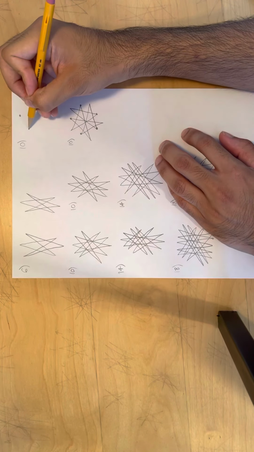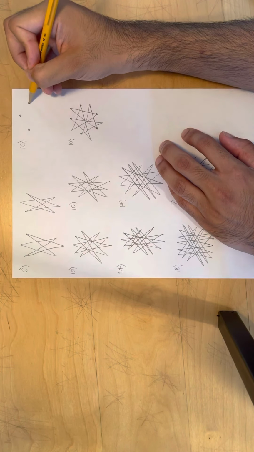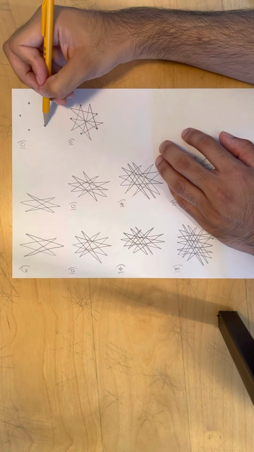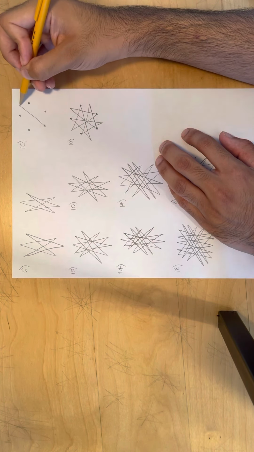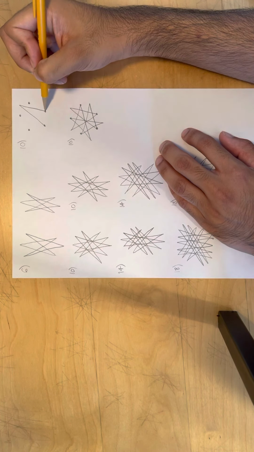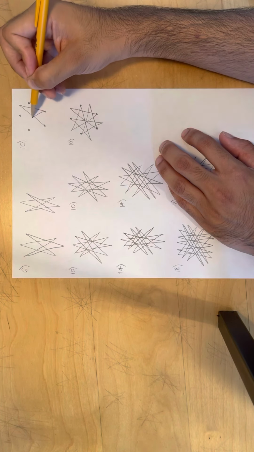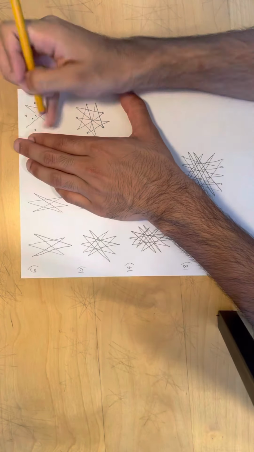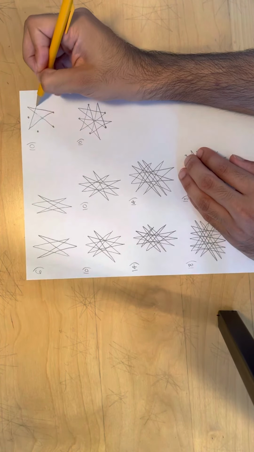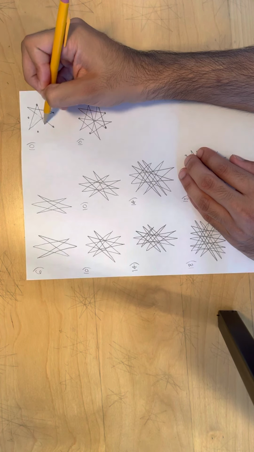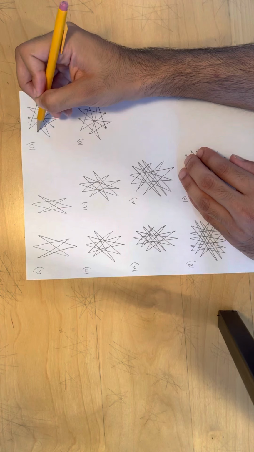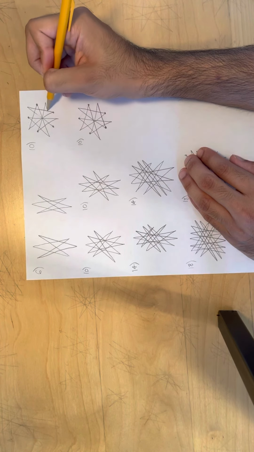So first, 10 divided by 2 is 5, so we have a pentagon. 1 opposite edge, 2 point, 3 edge, 4 point, 5 edge, 6 point, 7 edge, 8 point, 9 edge, 10 point.